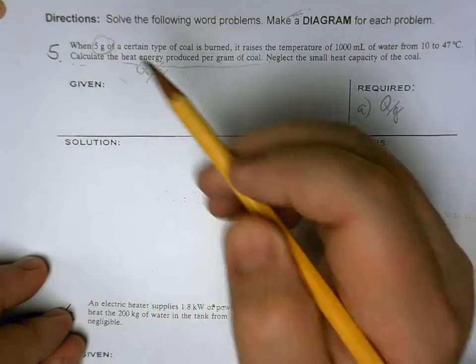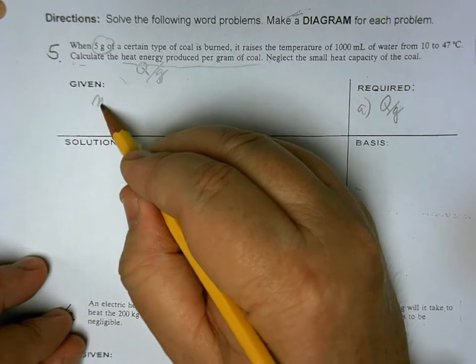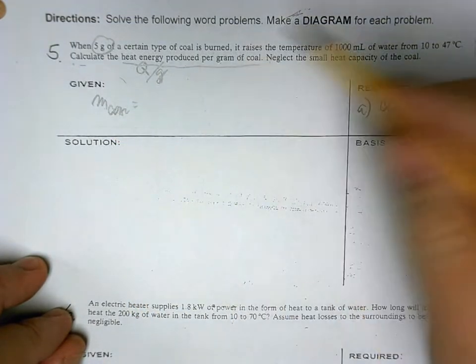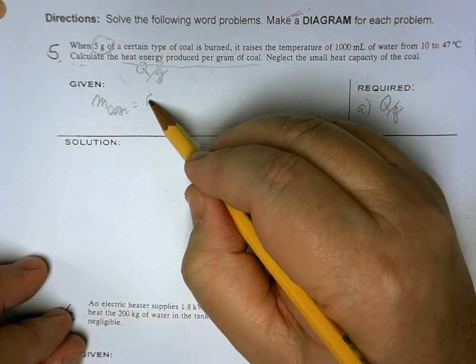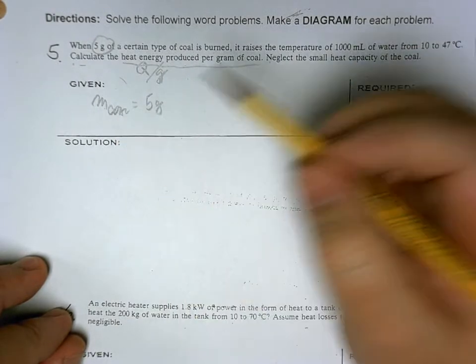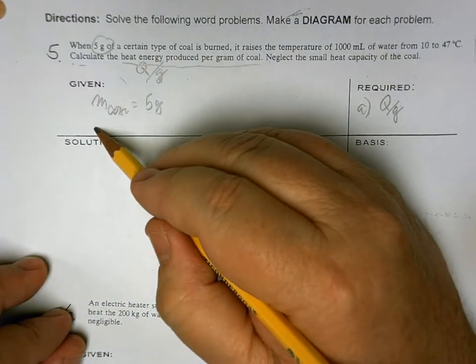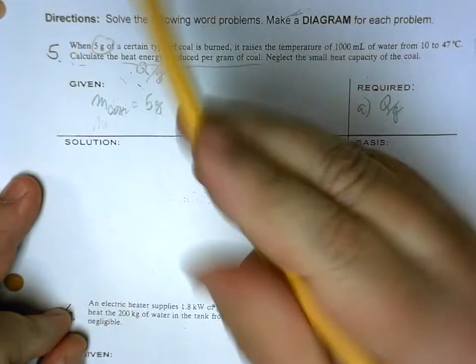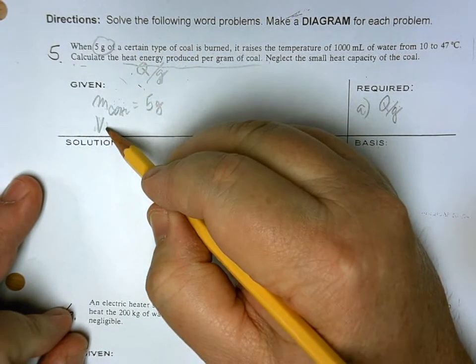Let's see what's the given. Here, this is the mass of the coal, and you write it out because this is going to be confusing, which one is coal, which one is water. And then the second thing you have is the volume of water.